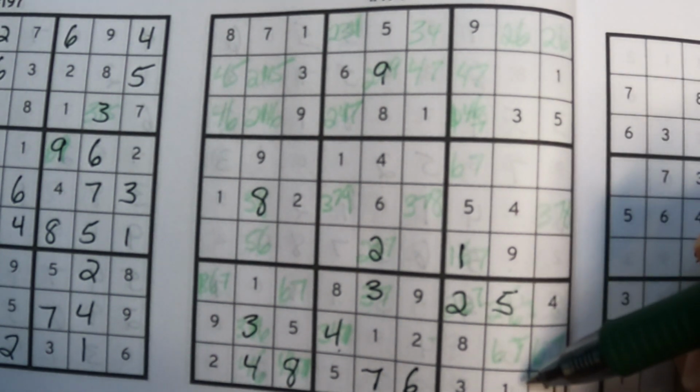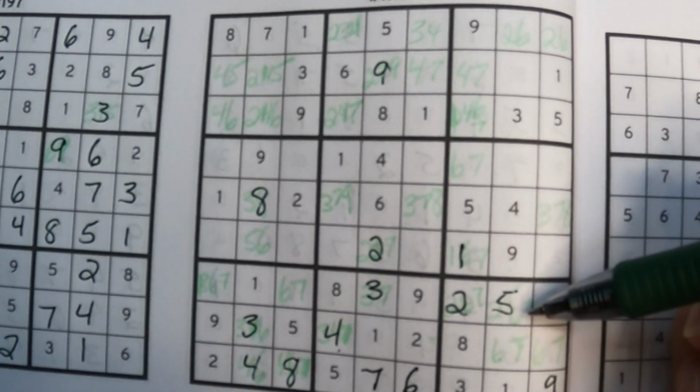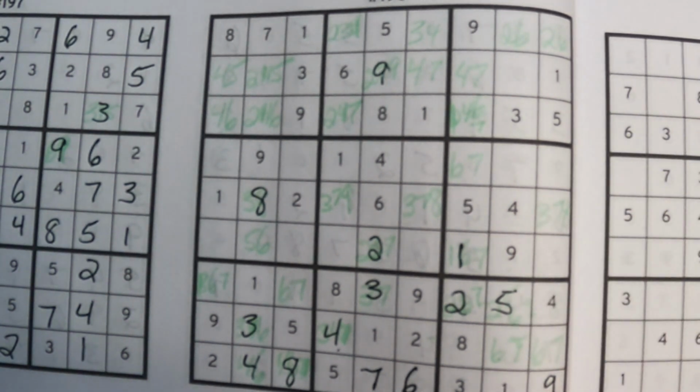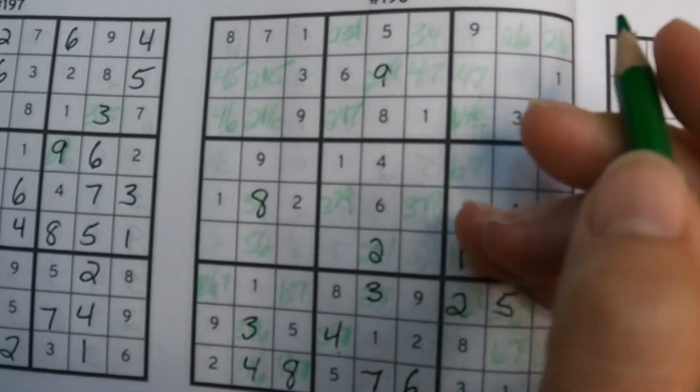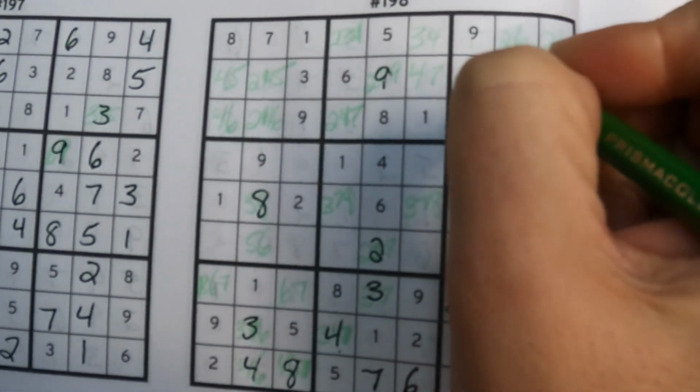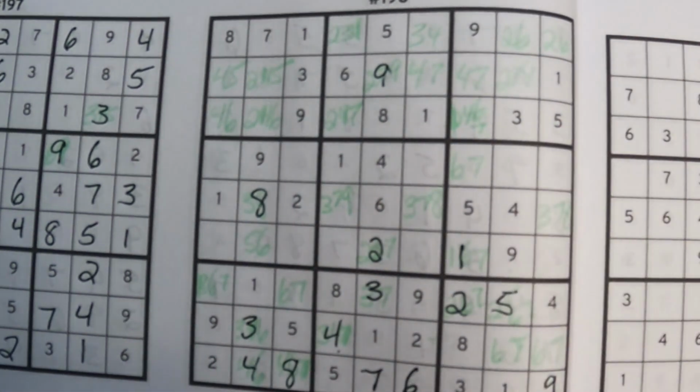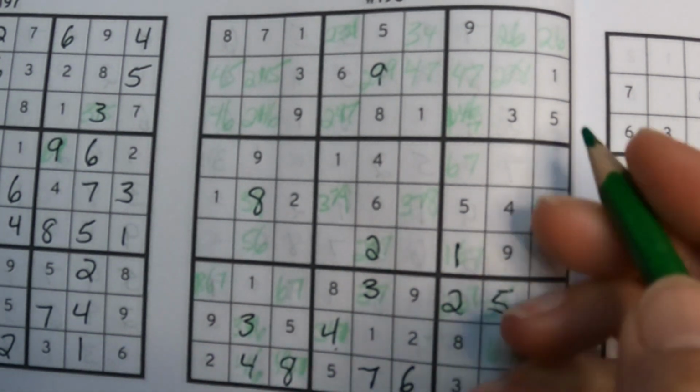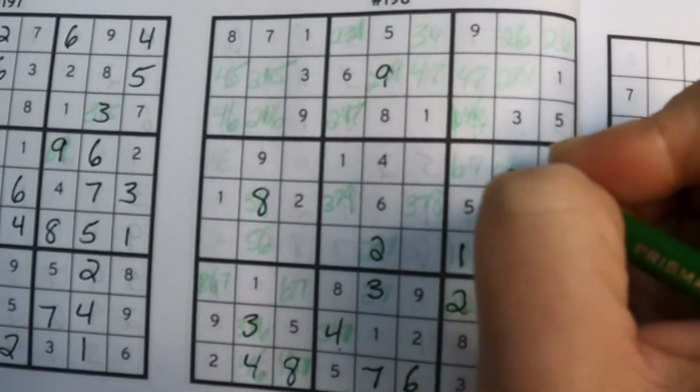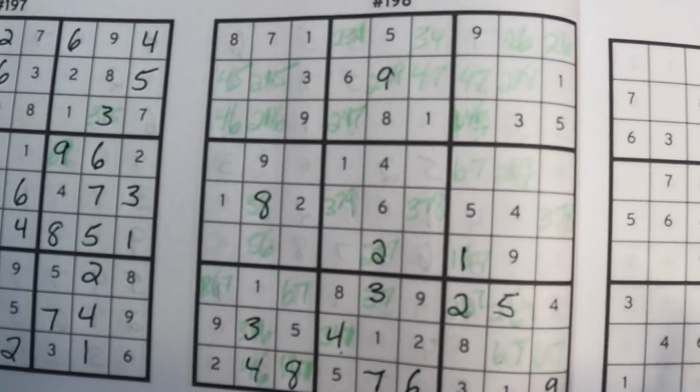If we do this column, we're missing 2, 6, 7, and 8. We've got a 6 here, so 2, 7, 8. No help here, 2, 6, 7, 8.